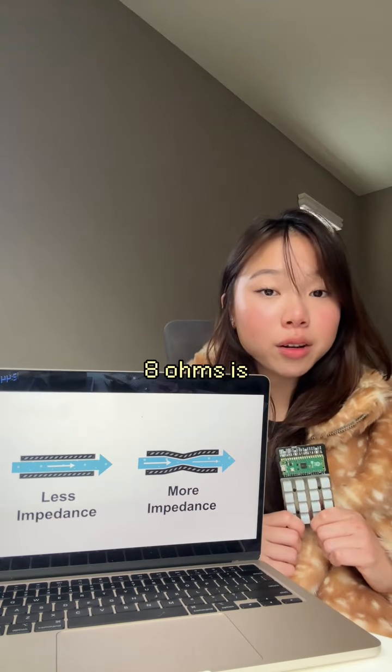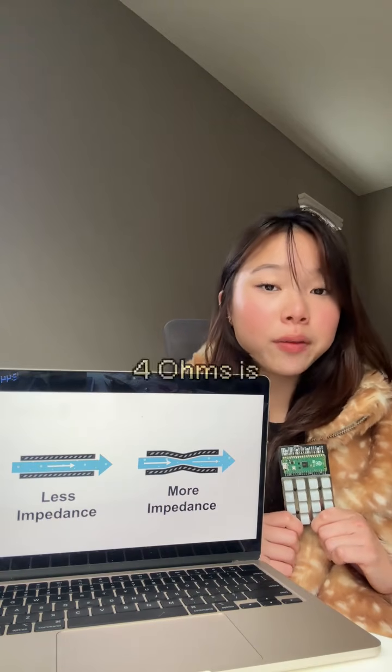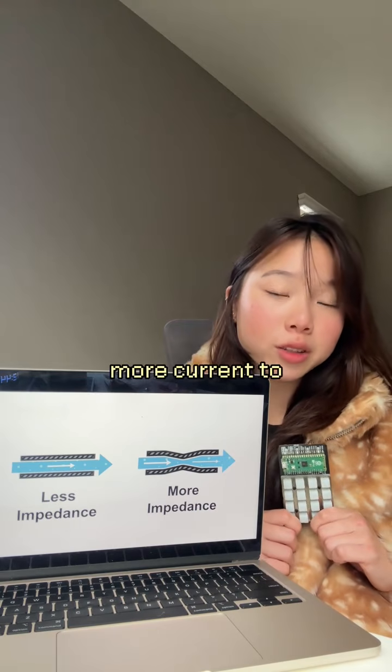In speakers, 8 ohms is a super common impedance value. 4 ohms is also common, but you need more current to drive that speaker.